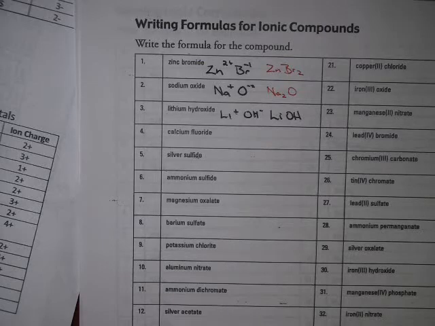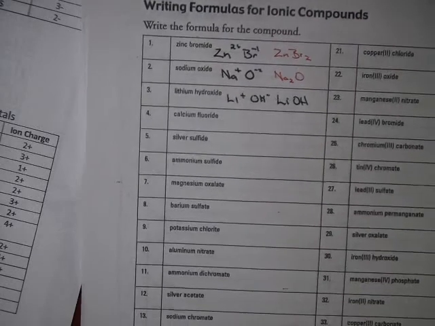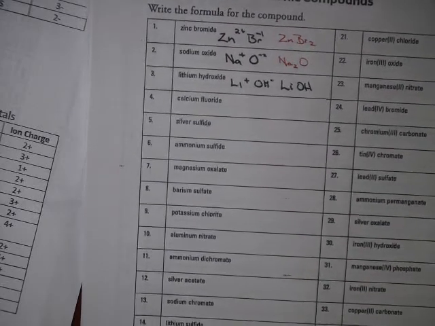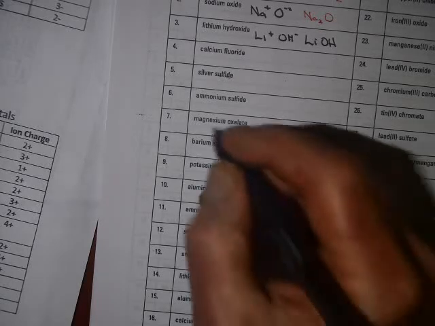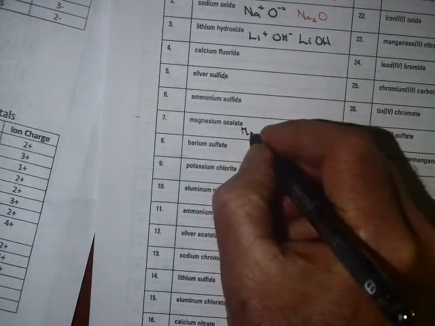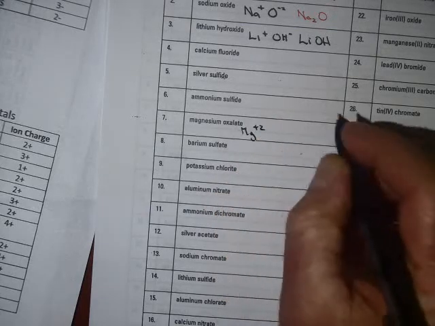Okay, so let's see now. Let's see if there's anything else that's really interesting. Oh, let's do this one. Magnesium oxalate. Magnesium, Mg, is +2.